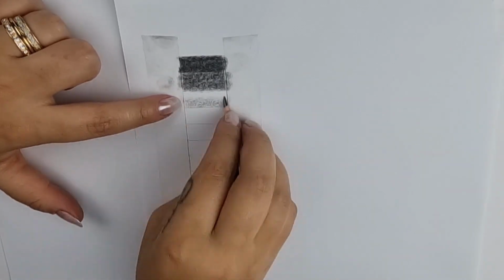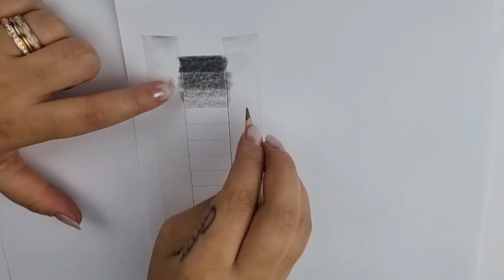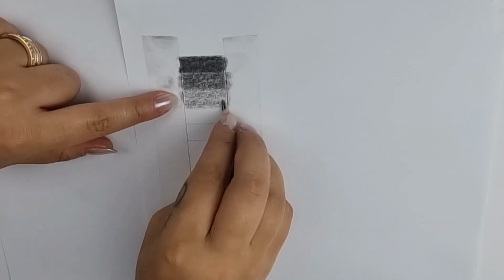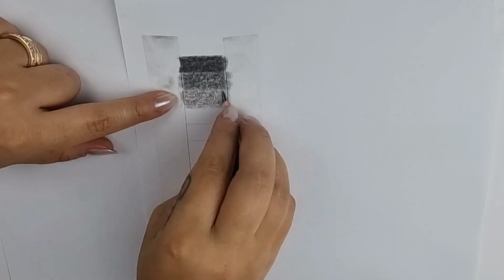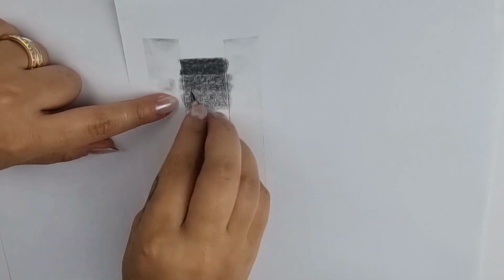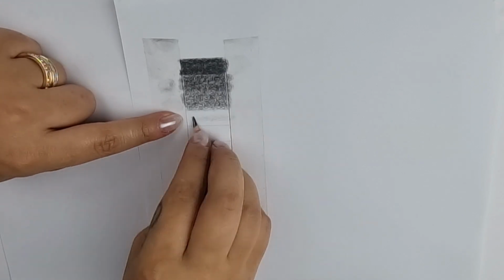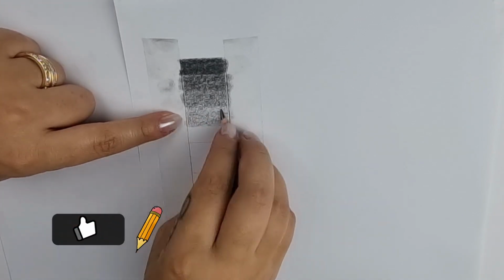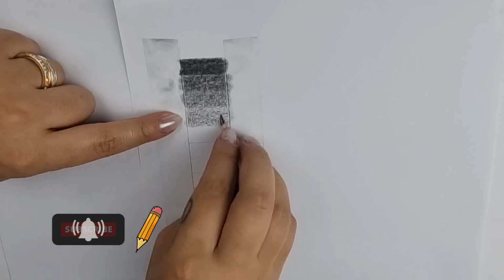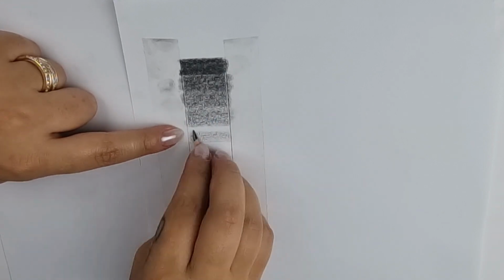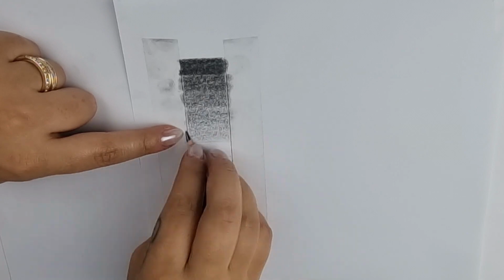And now I go to the next part. I create a gray and gradually make it darker and darker, until it becomes a little lighter than the previous part. And again the next part in the same way, creating lighter grays than the previous part. Every time I go down, the pressure on my hand decreases.